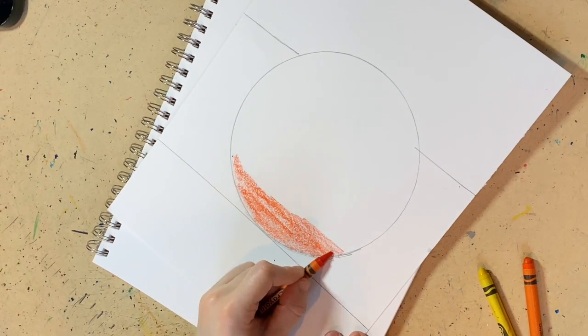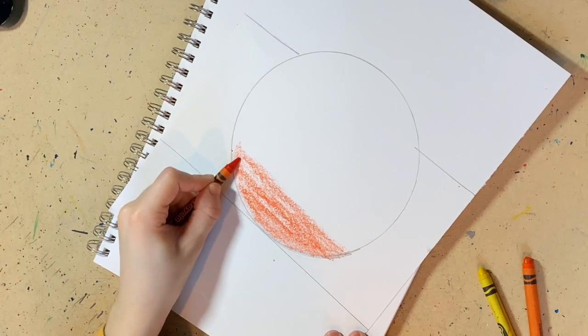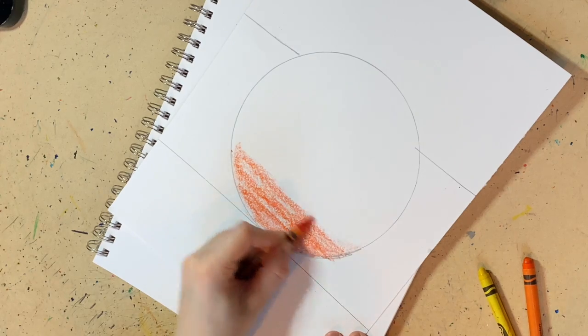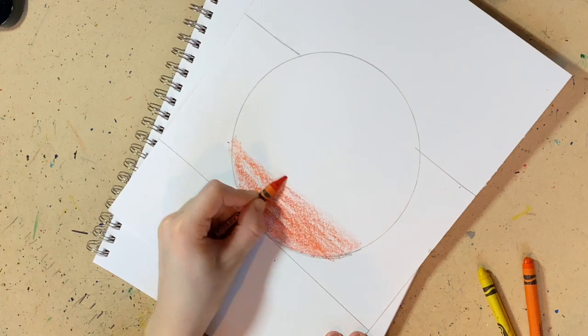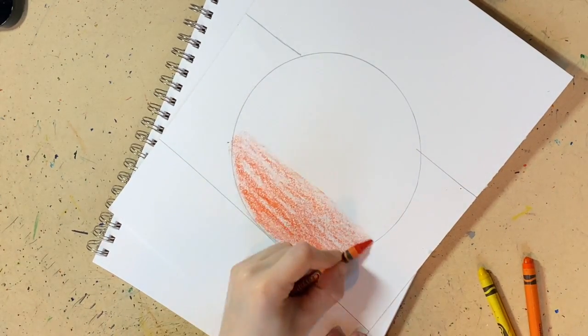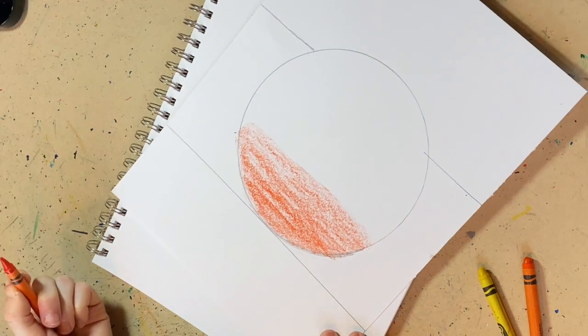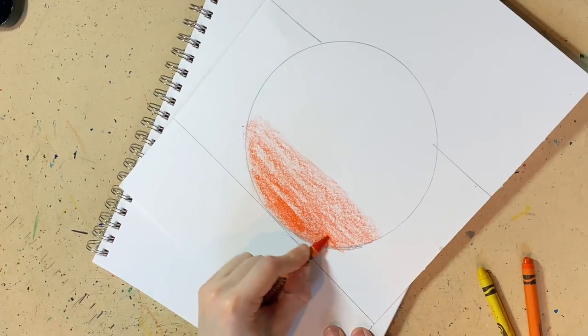Now if you don't have the red-orange color, start off with the orange. And I'm just gonna go back and forth. And I'm gonna stop right here. Now the bottom is going to be dark, so I'm gonna color it dark.